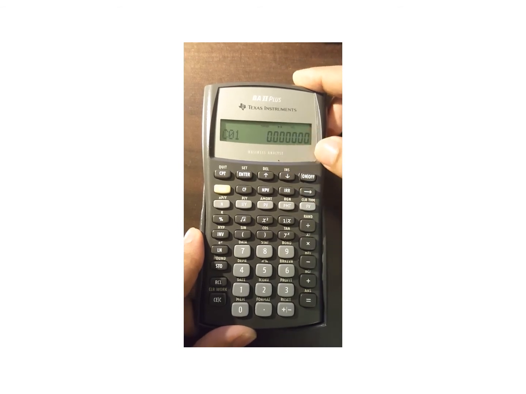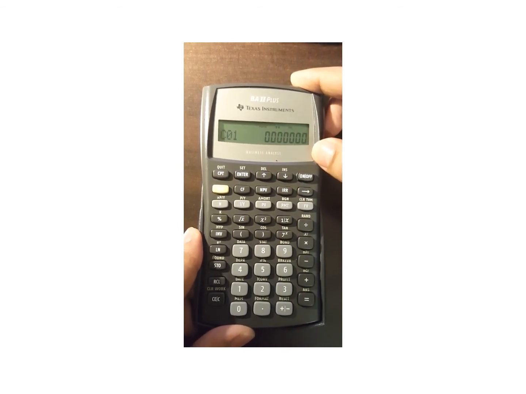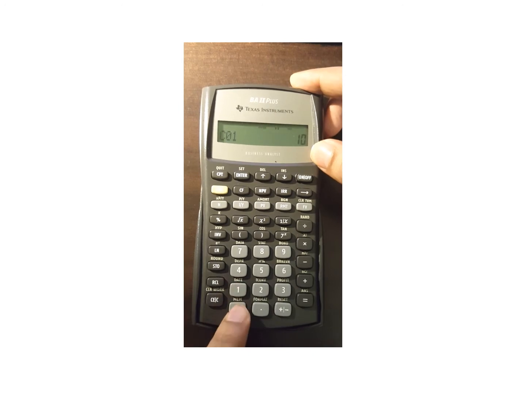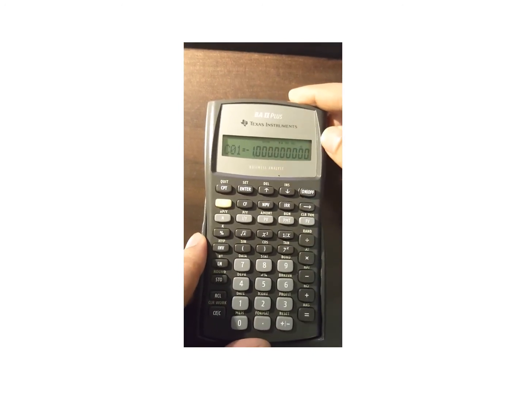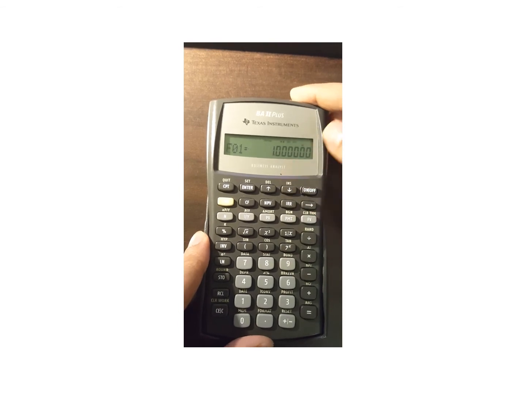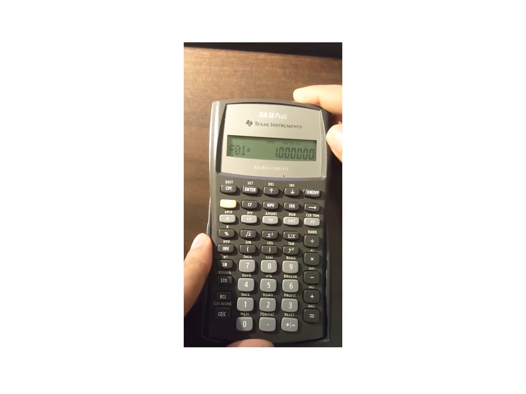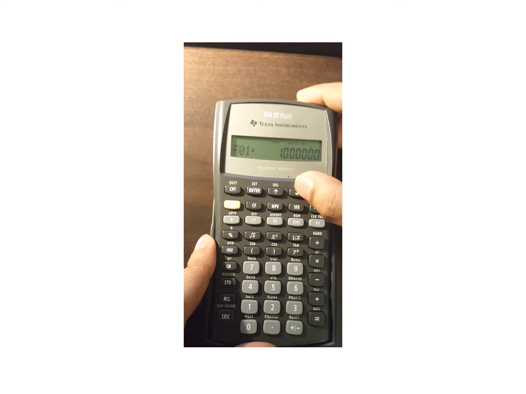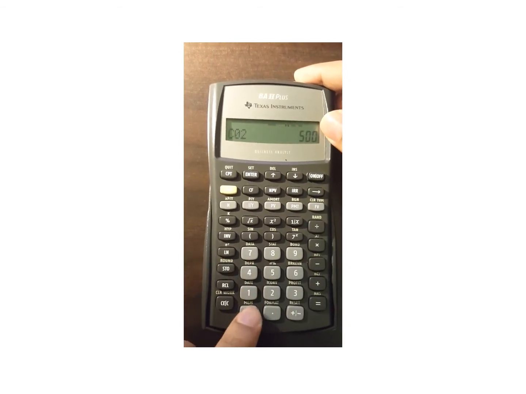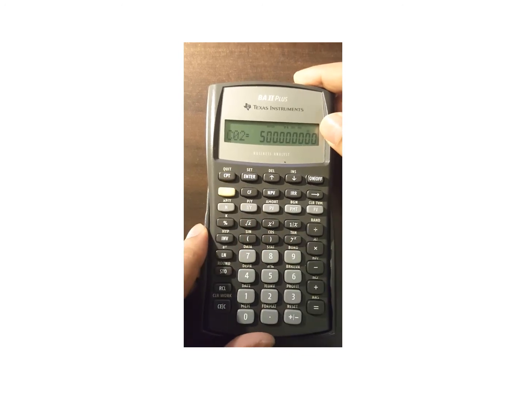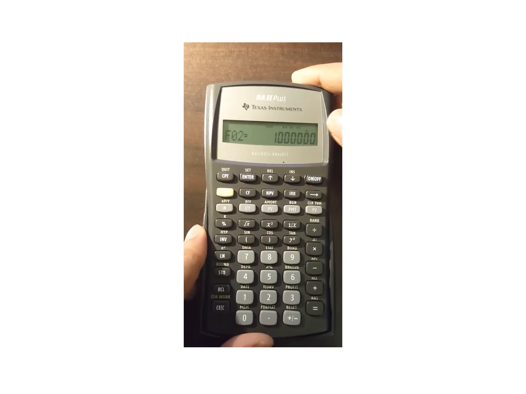Now we need to enter C01, which is a negative 1000. So we write a negative 1000, press enter. So now C01 is a negative 1000. Press the down arrow key again. F01 is the frequency, which is 1. Press the down arrow key again. C02 is 500. So we enter 500. Press the down arrow key again.